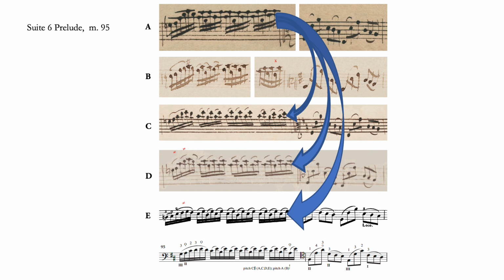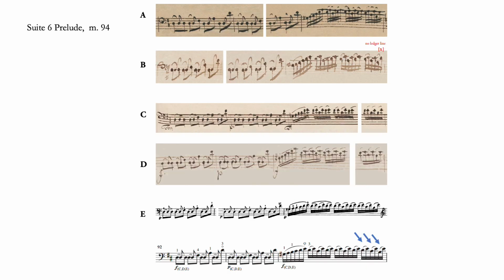Another pitch is of interest in this prelude at measure 95. The second to last note of the measure is the pitch C sharp in sources A, C, D, and E. Source B has the pitch A, which is very convincing, as it follows the sequence from the previous measure with the descending line in the last beat.